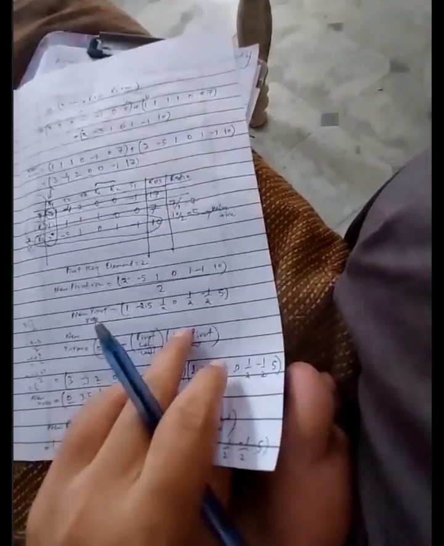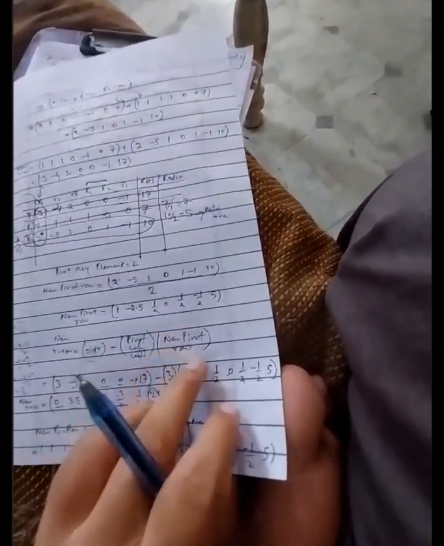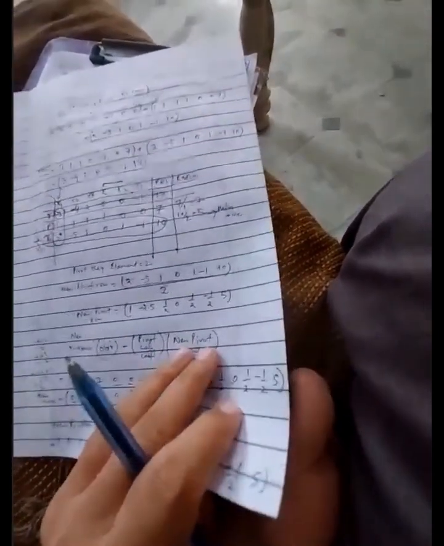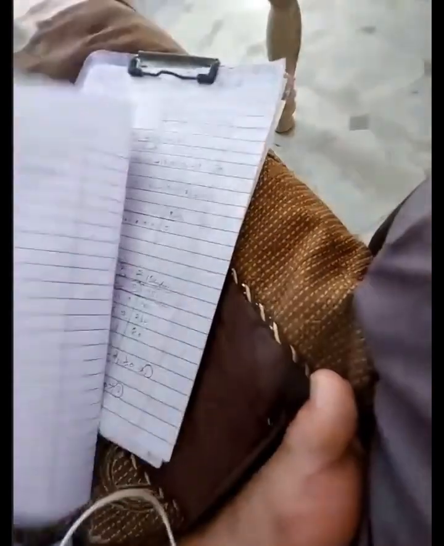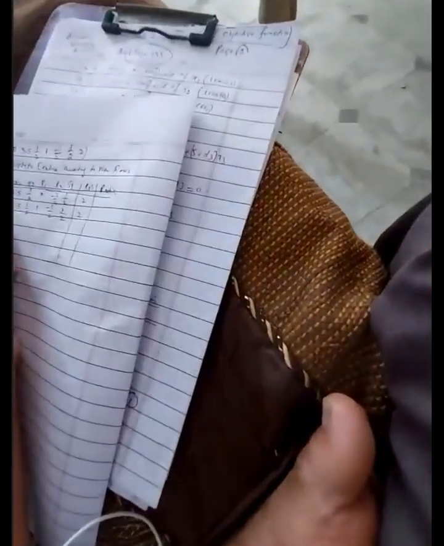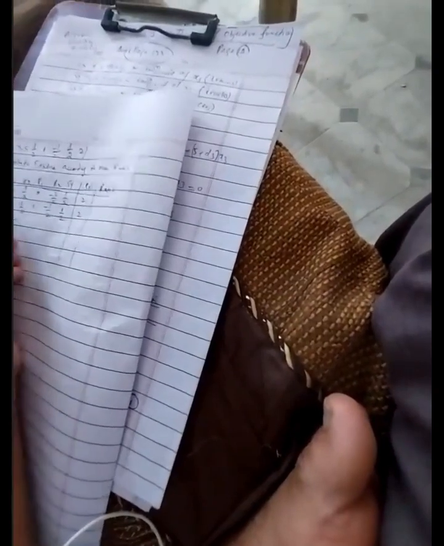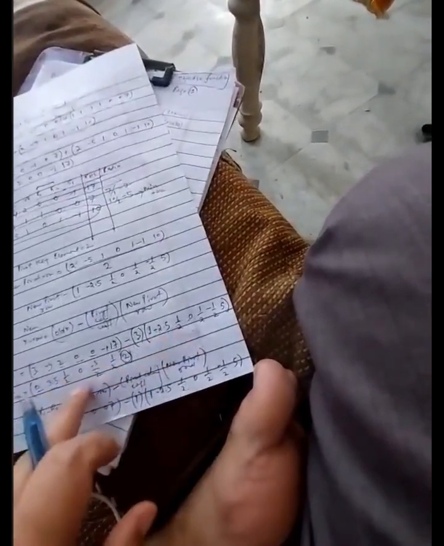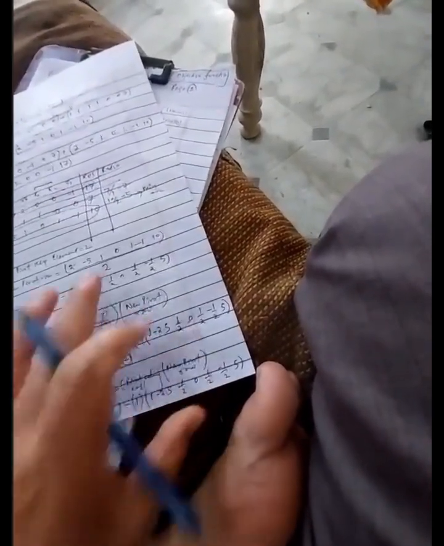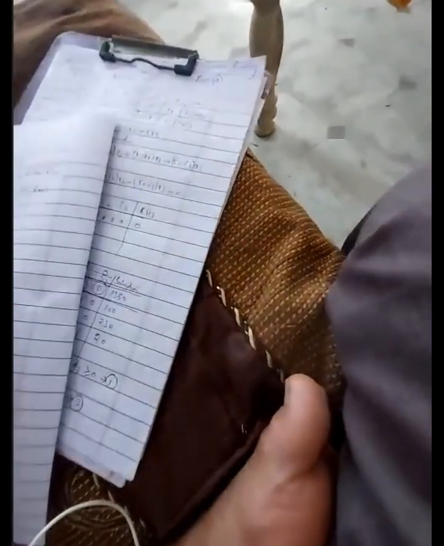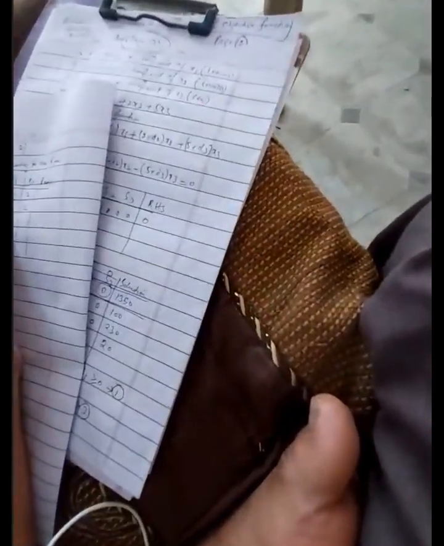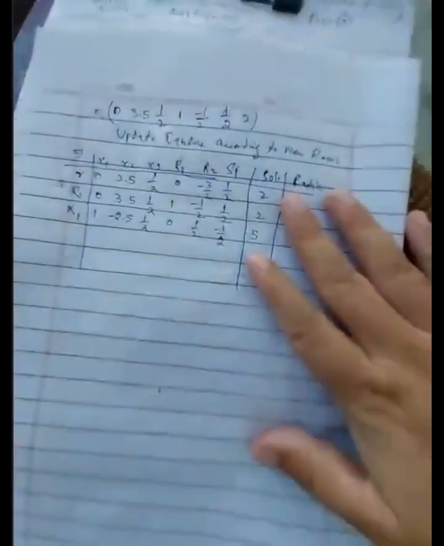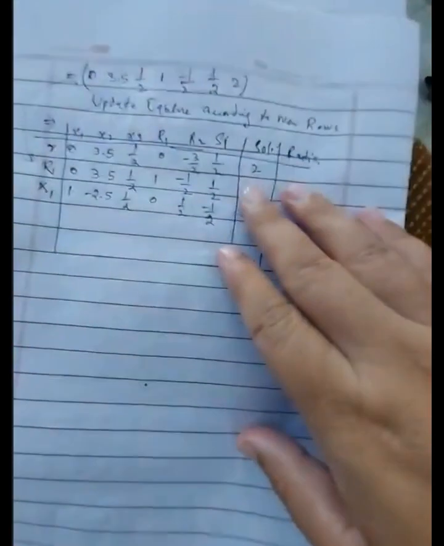And the new pivot was 1, minus 2.5, 1 over 2, 0, 1 over 2, minus 1 over 2, 5. So this is the updated table.